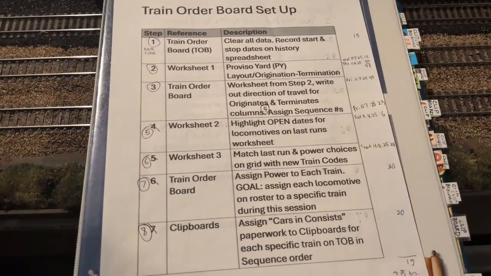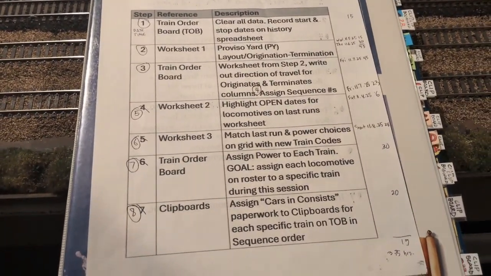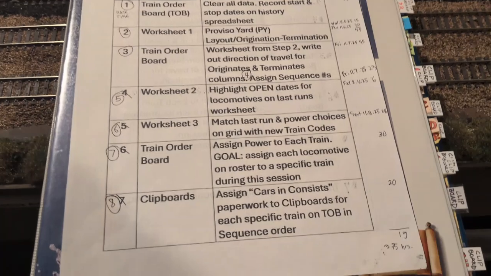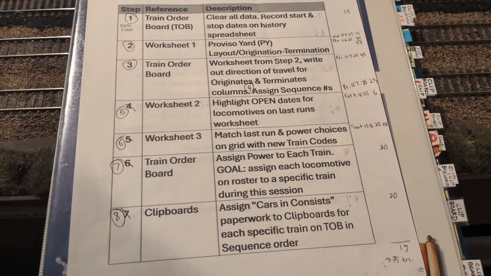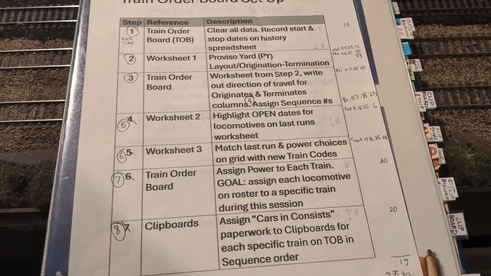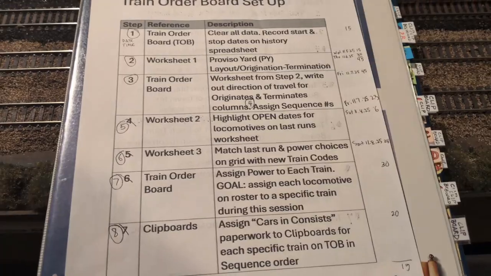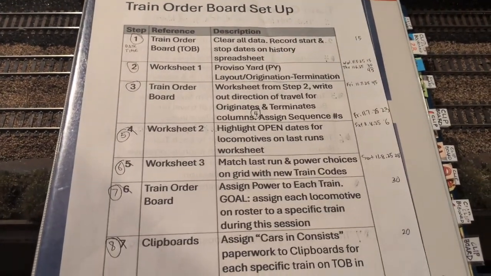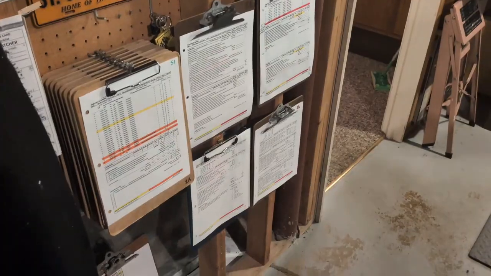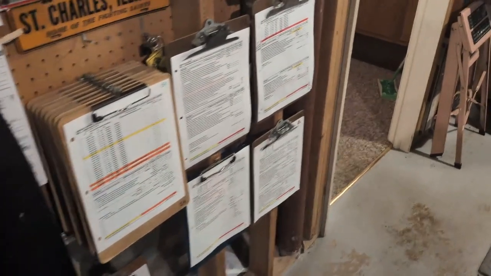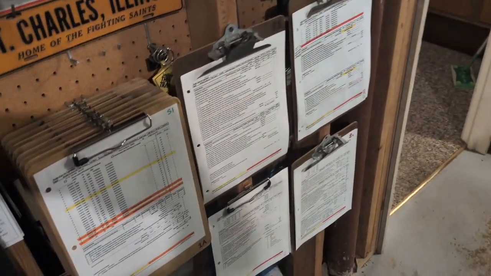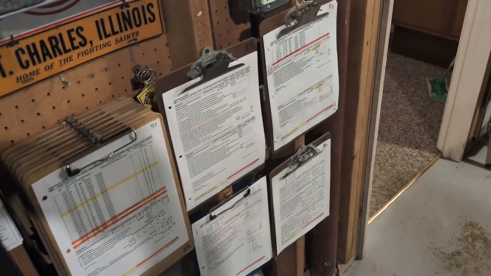Well, the train order board's all finished. All 8 steps took about 3 hours and 45 minutes. And everything is in place. The clipboards have the train cars and consist. Those are the 4 solo trains that can run on their own without being in the sequence.